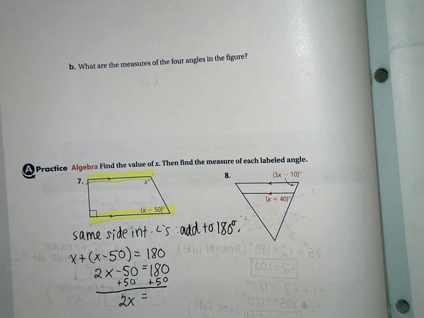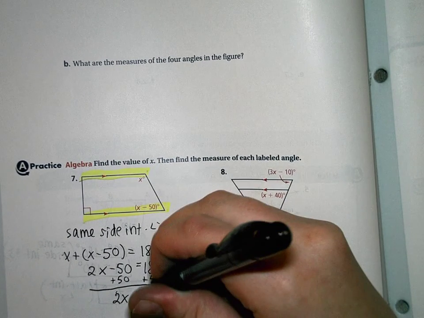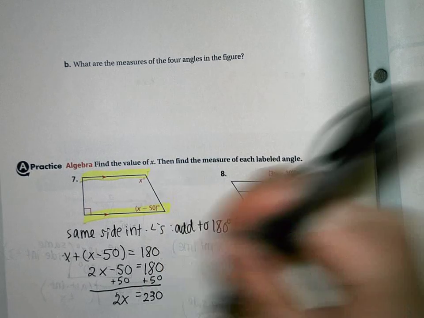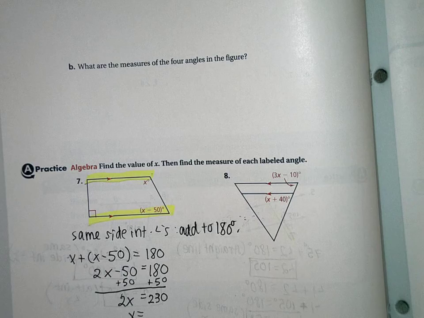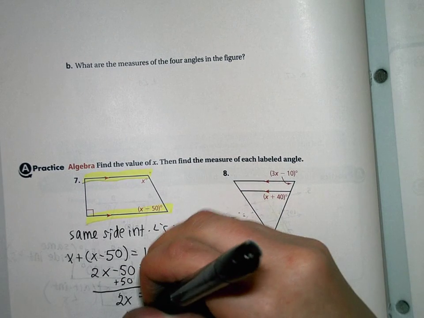So when adding 50, we get 230. So x is going to be equal to 115.